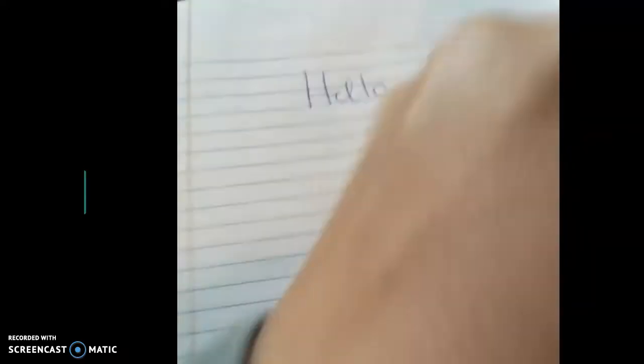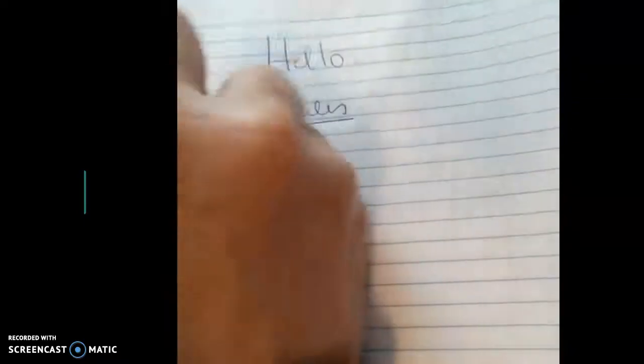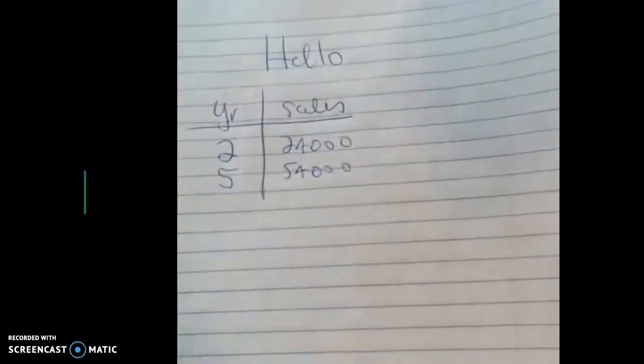All right, so what I like to do is make an input-output chart. Like we have year and we have sales. And so in year 2, it was 24,000. And in year 5, it was 54,000. And those are your ordered pairs.